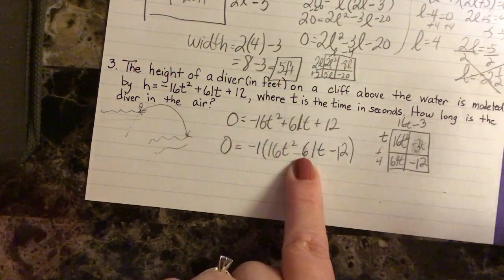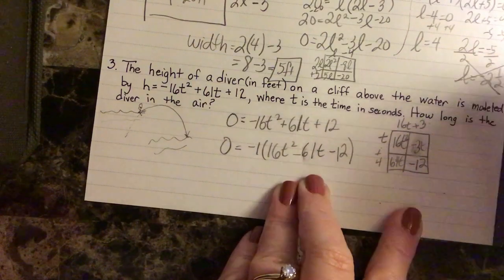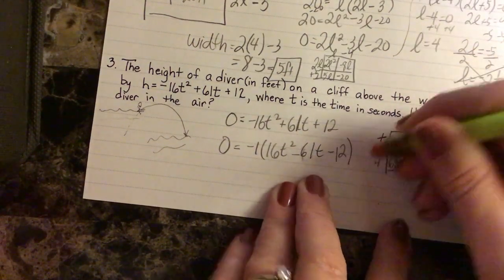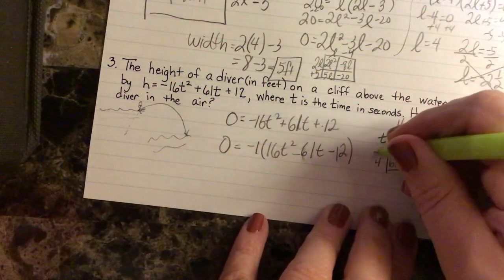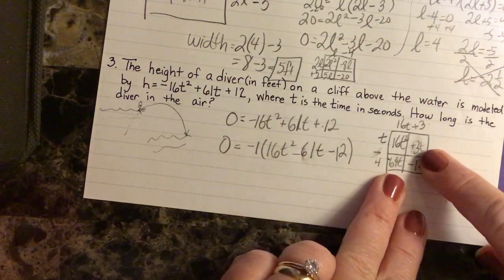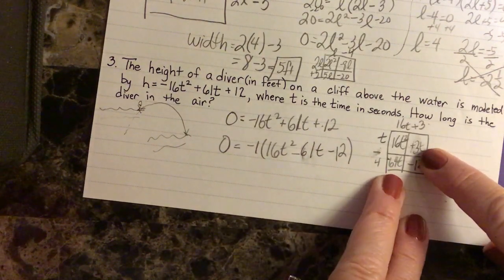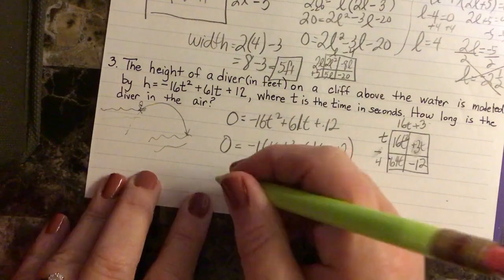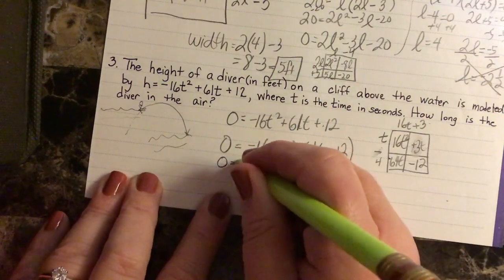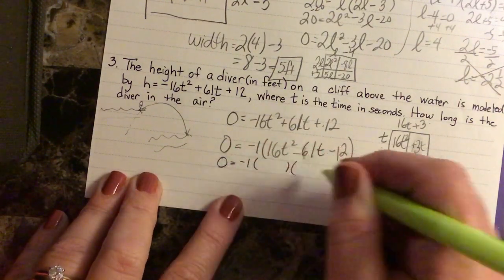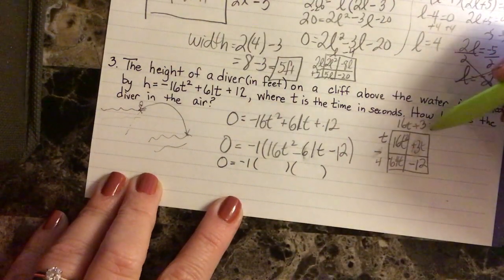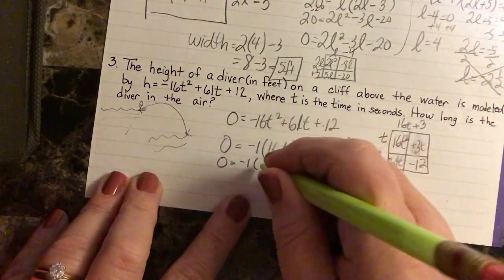No, it's positive 61t. So what if I made this a positive 3 and this a negative 4? Would that work? Negative 64t and 3t, is that negative 61t? Yes. So I can go ahead and bring down my factors. 16t plus 3 and t minus 4.